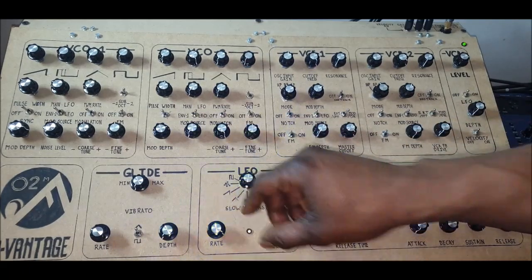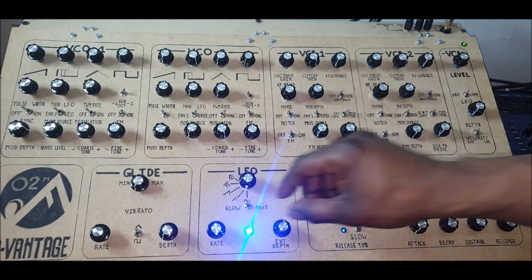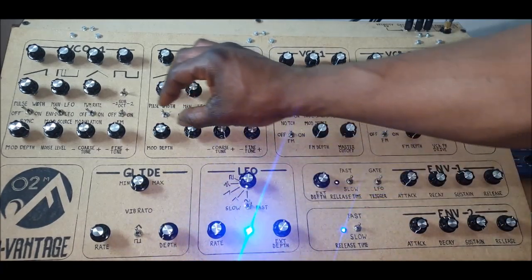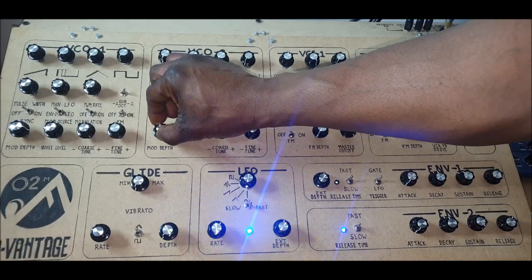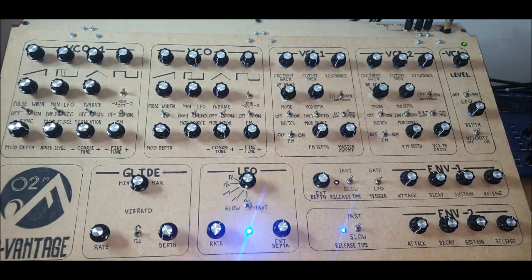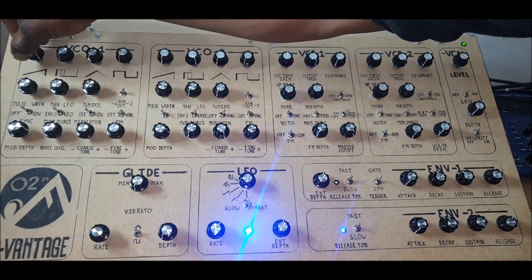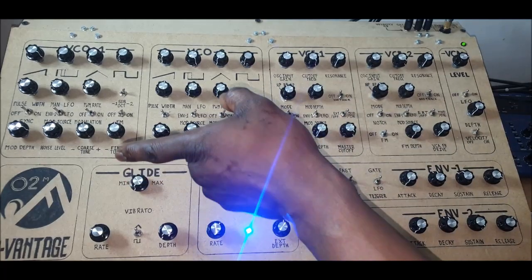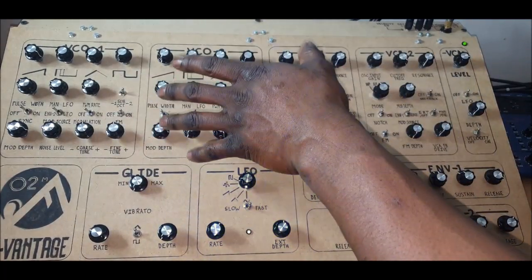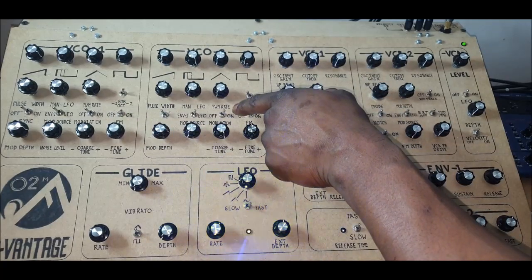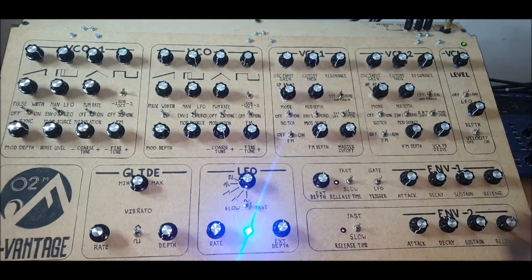Now we're in random. Remember, we can change the range as well, and the modulation depth. So what you're just hearing there was VCO1 with its FM still engaged, and this is being modulated by the LFO on random.